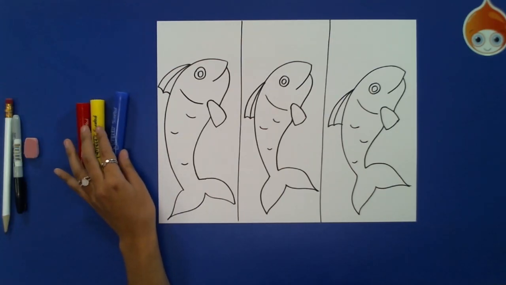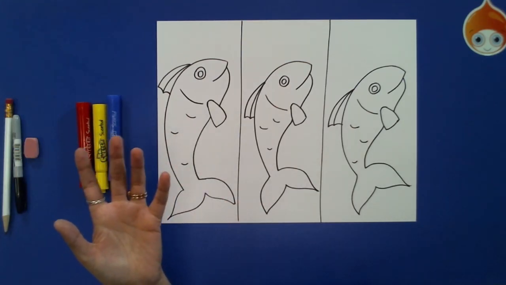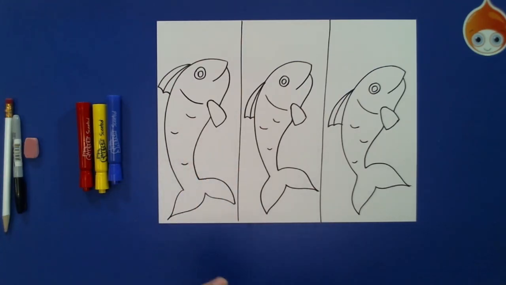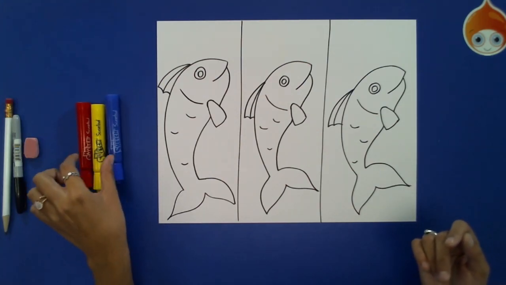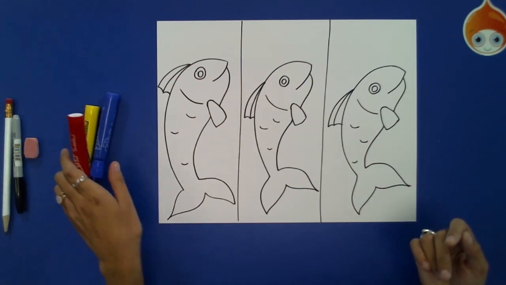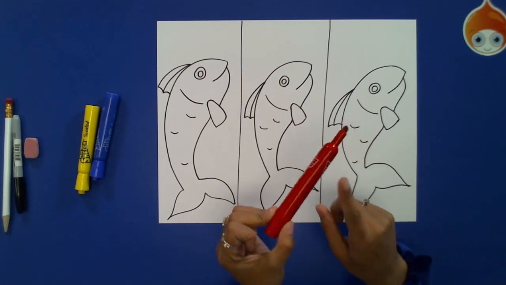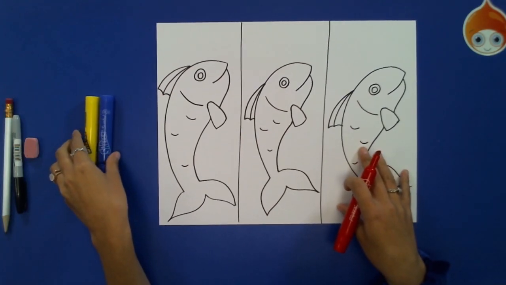I'm going to be using markers, but you can use a different set of mediums if you don't have markers, or if you have markers but want to focus on a different medium, you can do that. You can use watercolors, oil pastels, chalk pastels, color pencils. The list goes on, and it's up to you. But I'm going to go ahead and do my markers. So I'm going to start with my red, and I'm going to color in the body with my red marker.